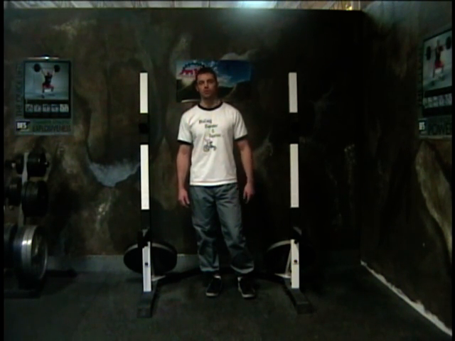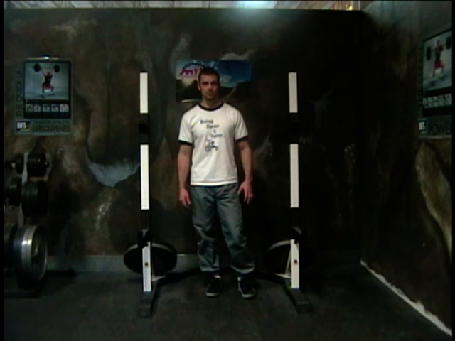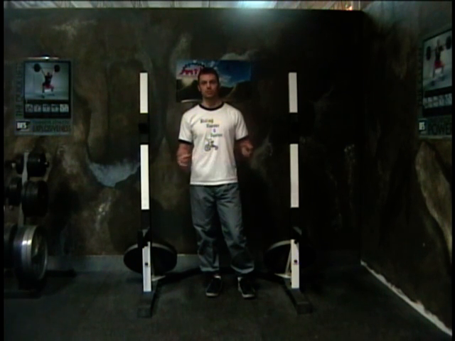Now, one thing I want to touch on real quick is the different training effects that you can bring about by manipulating your tempo. Specifically, as a muscle lengthens, it stores elastic energy. And if you reverse direction quickly, you can use that elastic energy to help you move faster and quicker. It's called a stretch shortening cycle.